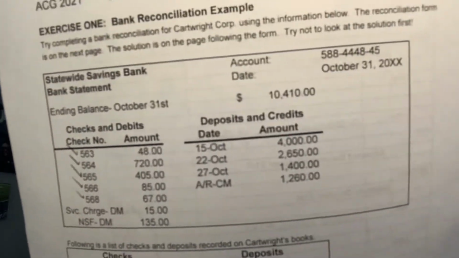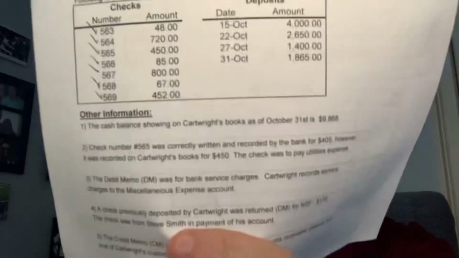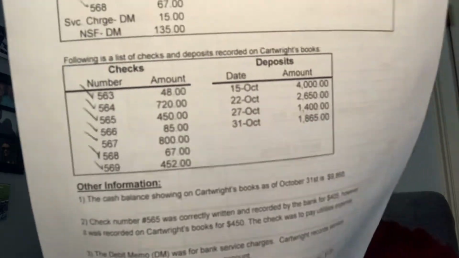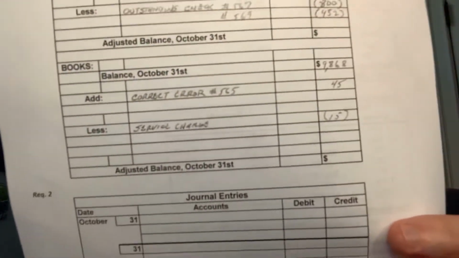Well, this time, ask yourself the same question. Who's got record of it and who doesn't? Well, this time the bank's got record of it. Doesn't look like we do, right? So we're just finding out about this now. So where are we going to adjust this? Well, since we don't have a record of it, we're going to adjust it on our side here, right? Under the less section. So I'm going to put here something like service charge, for what, $15? And I'm going to reduce that on the book side.